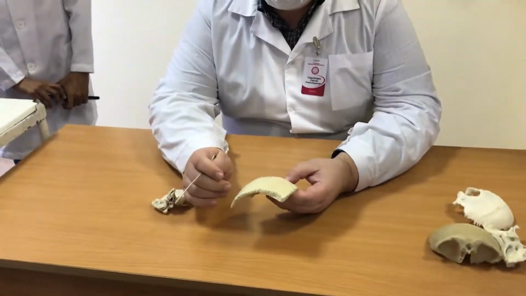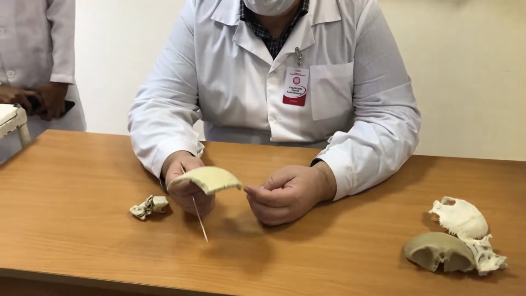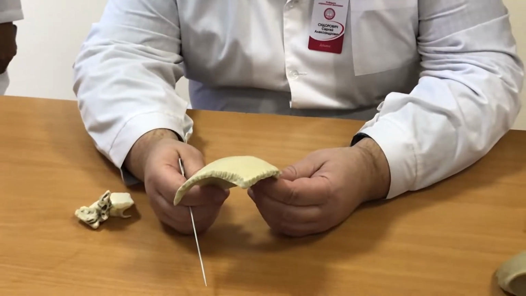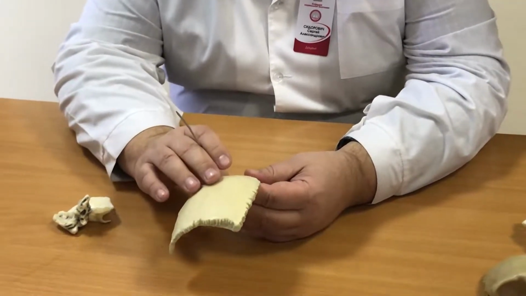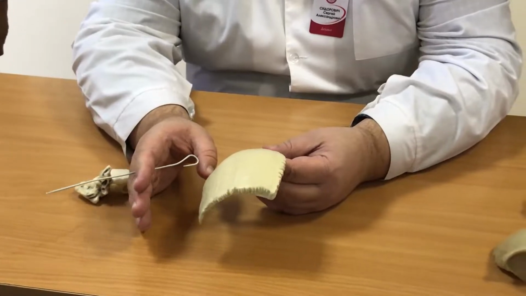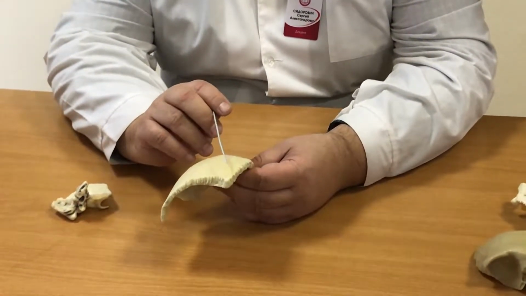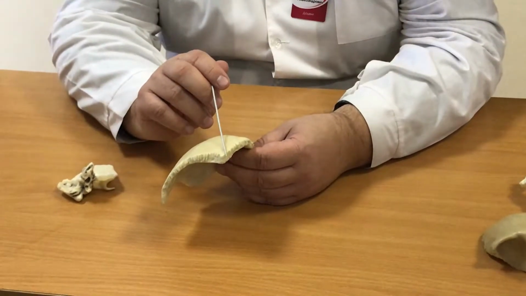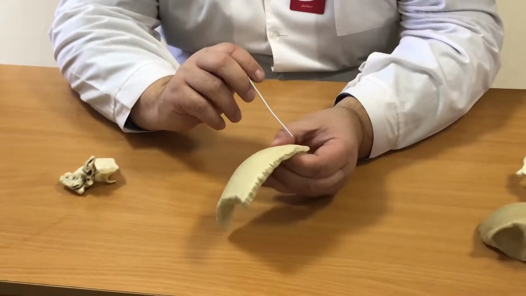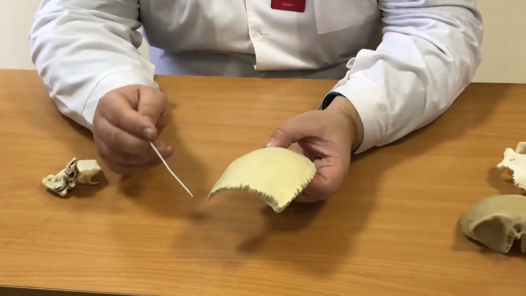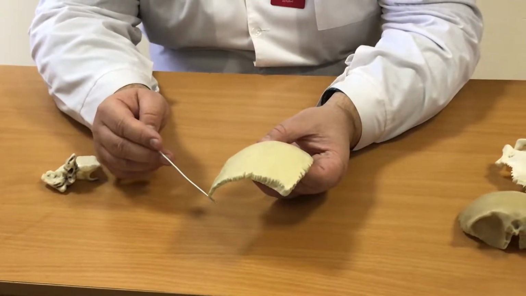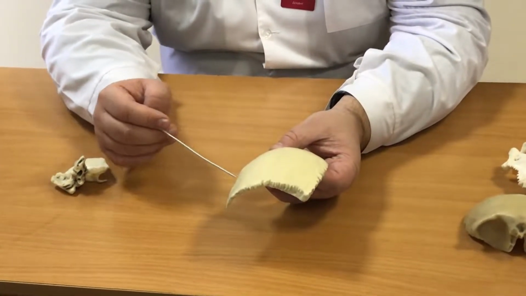Flat bone. It is a primary bone because it develops from connective tissue directly into bony tissue without cartilage. It has 4 angles and 4 borders: angulus frontalis, angulus occipitalis, angulus sphenoidalis, and angulus mastoideus.